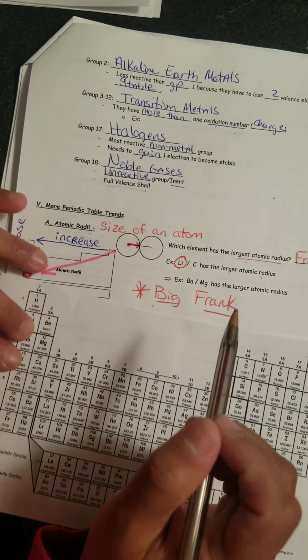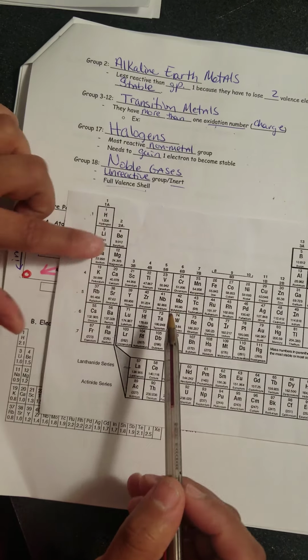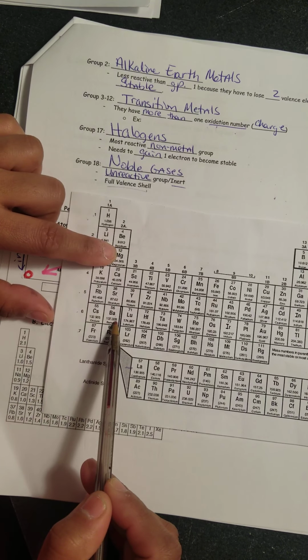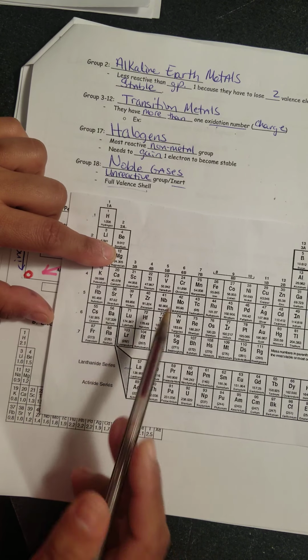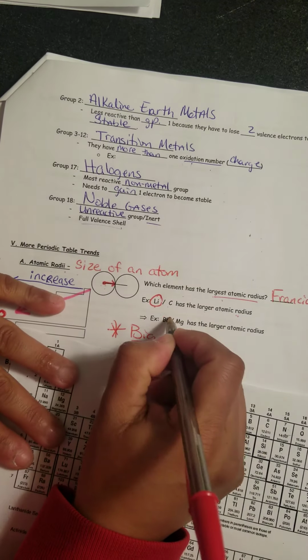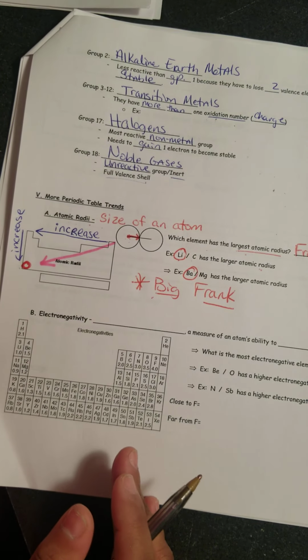Between, where are we at? Ba, beryllium, and magnesium. Who has a larger atomic radii? Magnesium and beryllium. As we go from right to left and from top to down, who has the largest? Ba. Those are going to be questions similar to the quiz and test, okay?